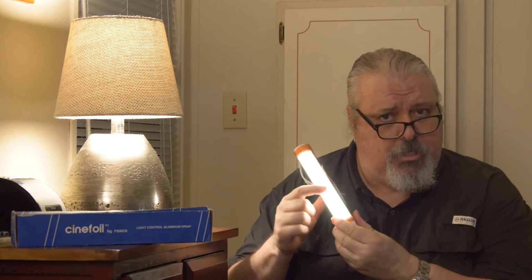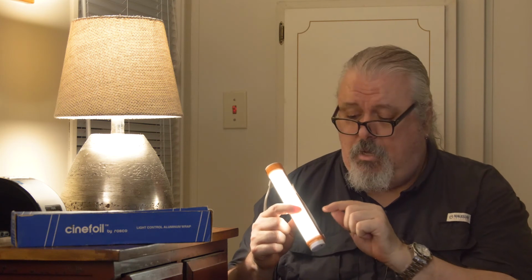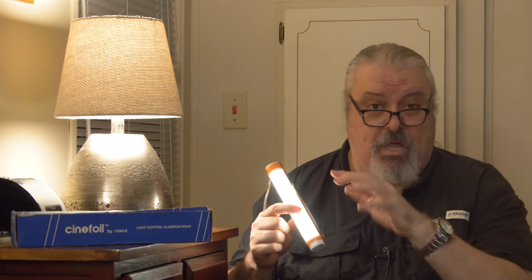So I needed to put some orange gel to bring the Kelvin temperature down to match the output of the lamp. So I put full CTO gel on the tube, changed the output color from daylight 5,600 to incandescent balanced at 3,200 degrees Kelvin. It matched the output of the lamp, and then it supplemented what my key light needed to be from the lamp.